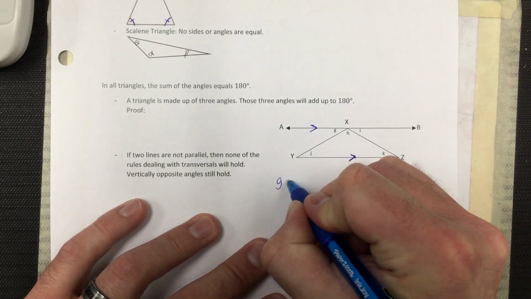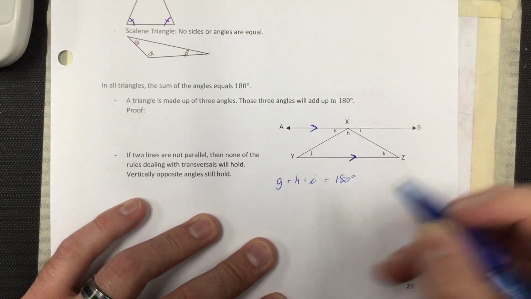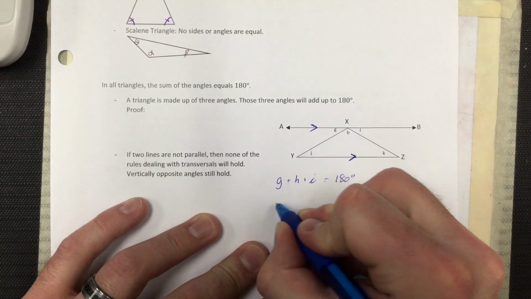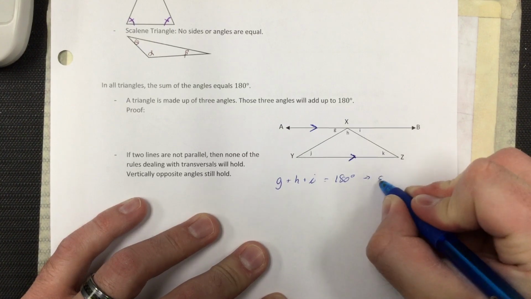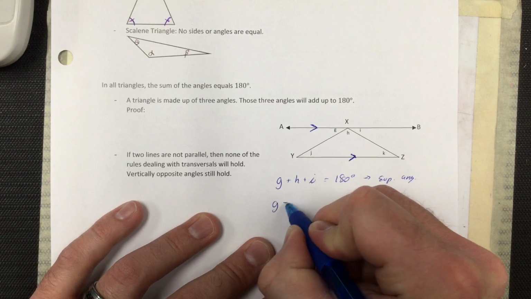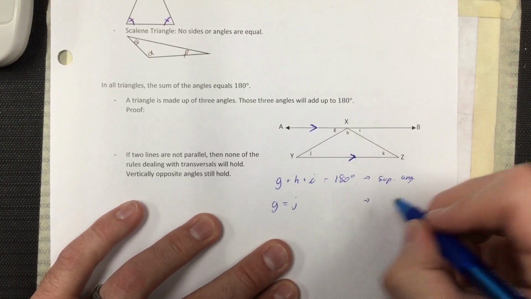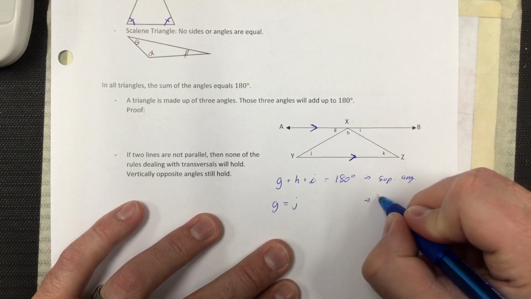We know that G plus H plus I is equal to 180 degrees, and this is based on supplementary angles. We know that G has to equal J.